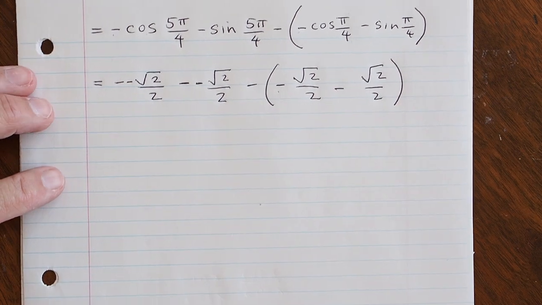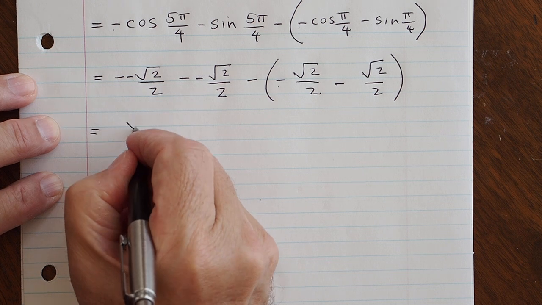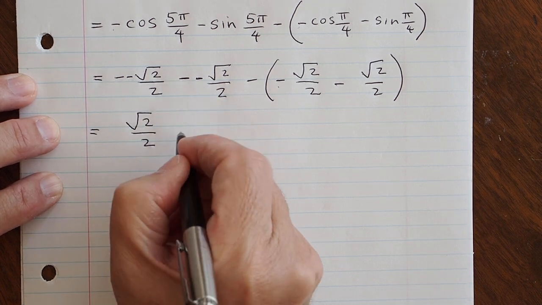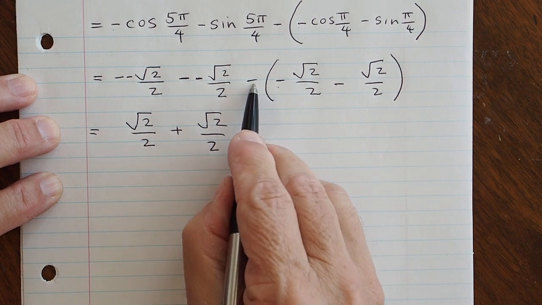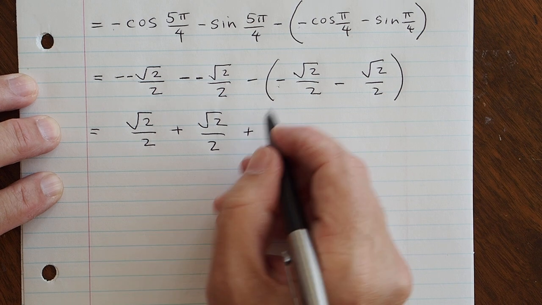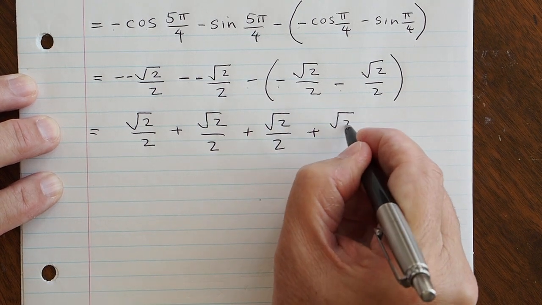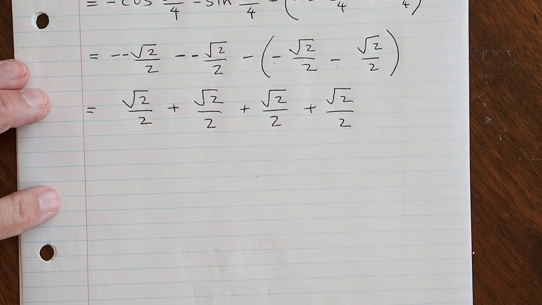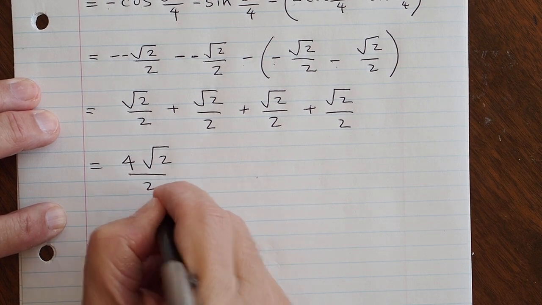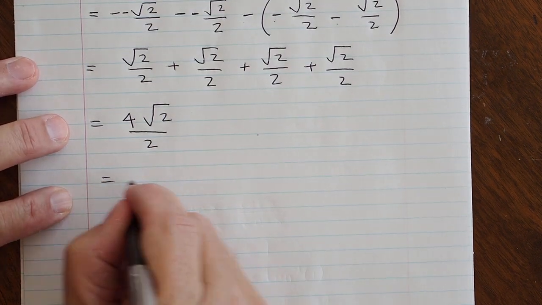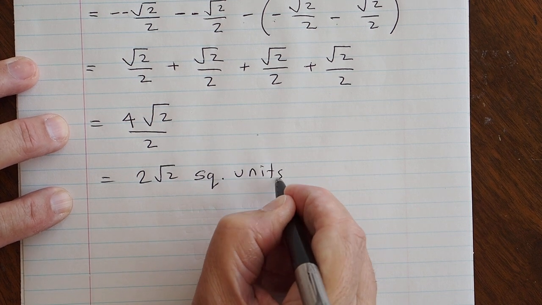So we're suffering with an awful lot of negative signs now. Let's start to simplify. So that double negative gives you a positive root 2 over 2. That double negative gives you a positive root 2 over 2. A double negative right in front of the brackets here, that is going to give you a plus 2 root 2 over 2, and a negative gives you yet another root 2 over 2. So all told, we have 4 copies of root 2 over 2, which simplifies in one final step to 2 root 2 square units of area.